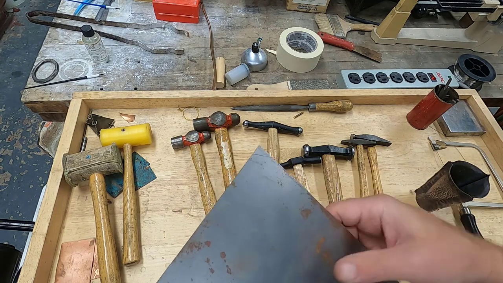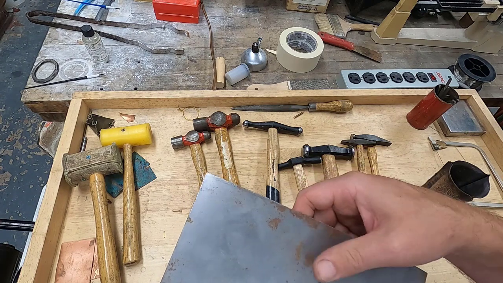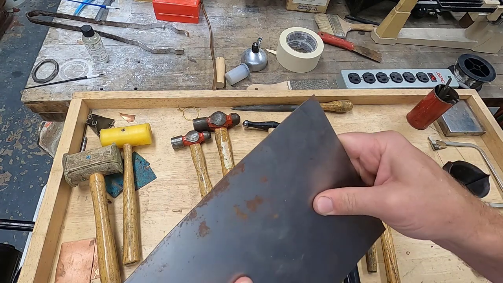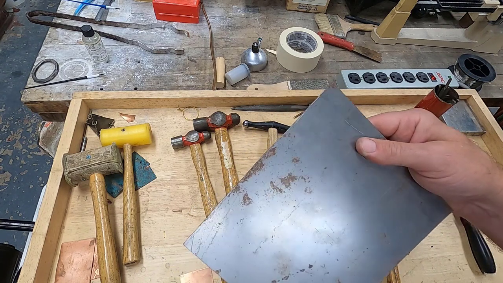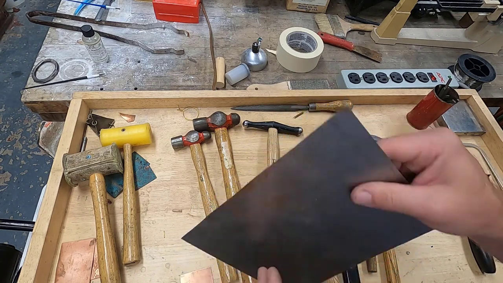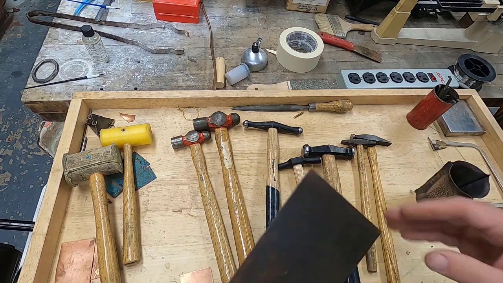If you're ever curious about how to identify if you have a piece of steel, rule number one is it's going to be really hard. Steel is a very rigid material, but also steel is the only metal in this studio that will rust. So if you pick up something and it's rusty, be careful with it.